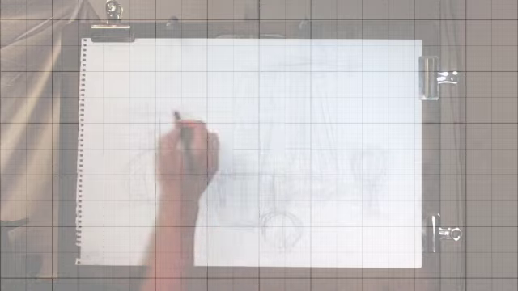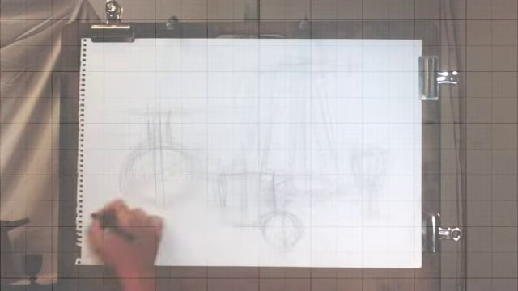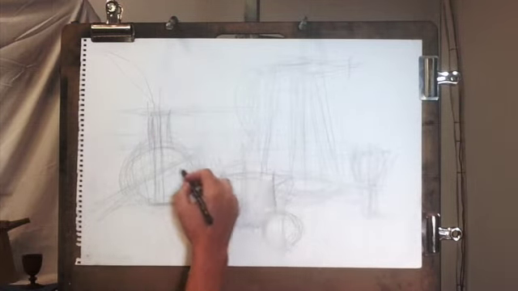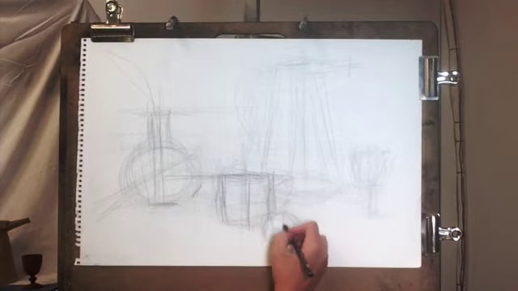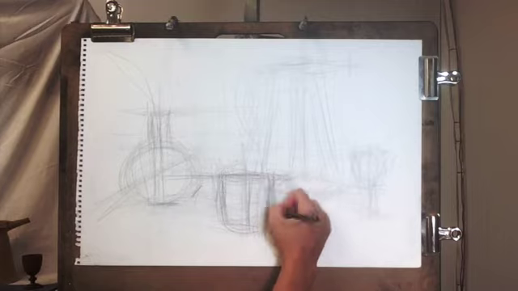It's usually higher up on the page. If you look at the base of the object, if an object is further out front, it's usually lower. The base of the object is lower on the page. Those are really quick and simple ways of establishing space right off the bat.